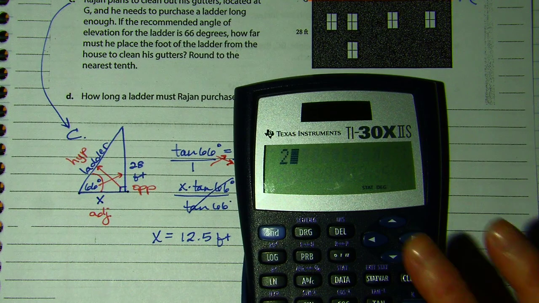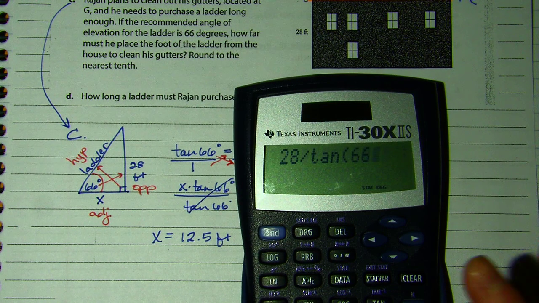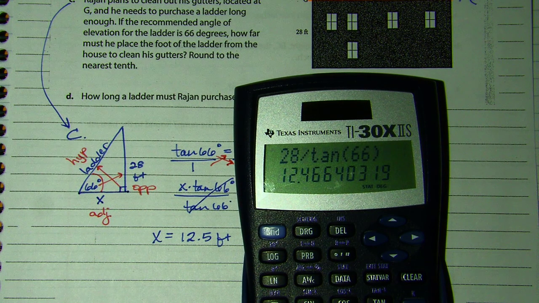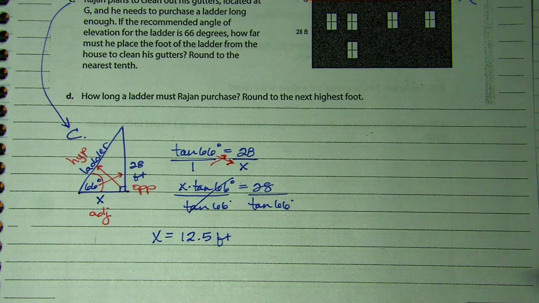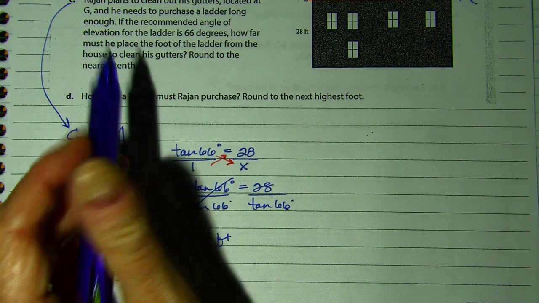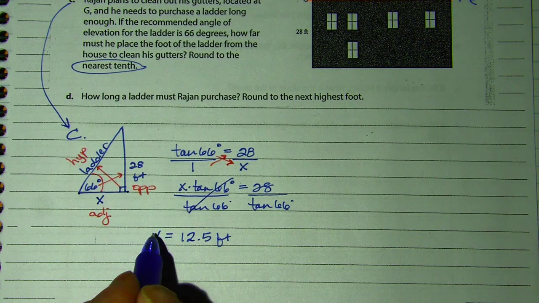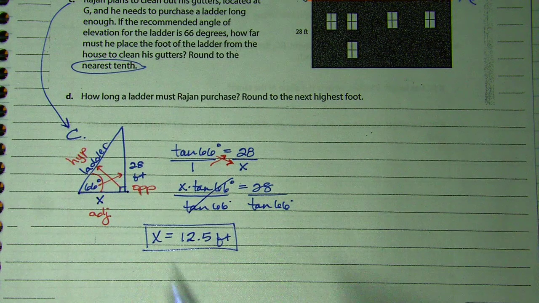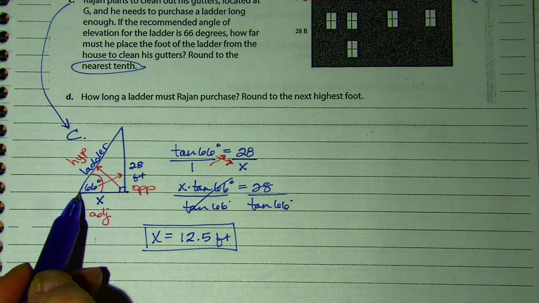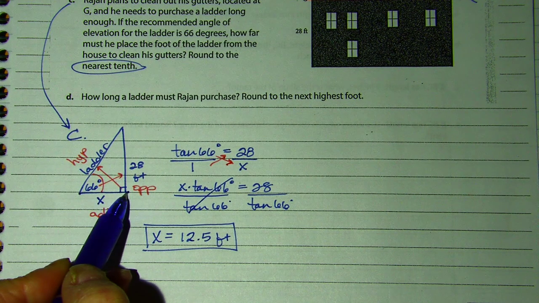So 28 divided by the tangent of 66, and you close it out, and that's where I got the 12.46, or it said to round to the nearest tenth. So this is part C. So that's how far the bottom of the ladder should be from the wall.